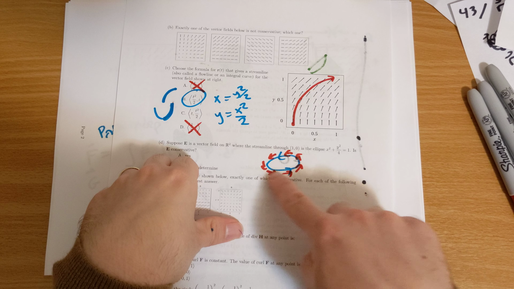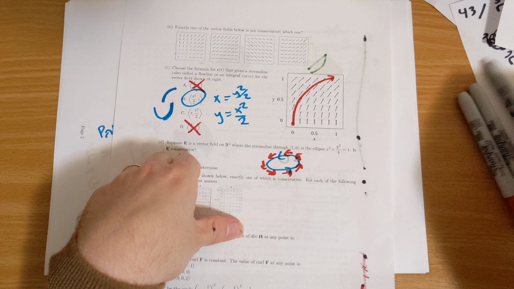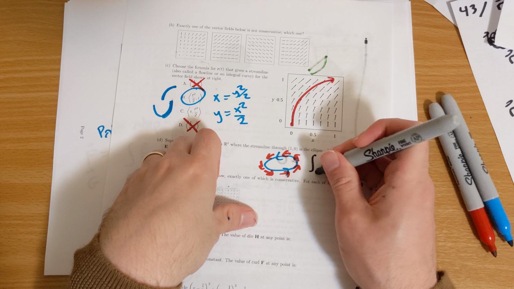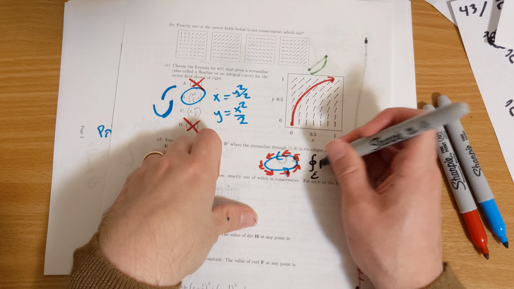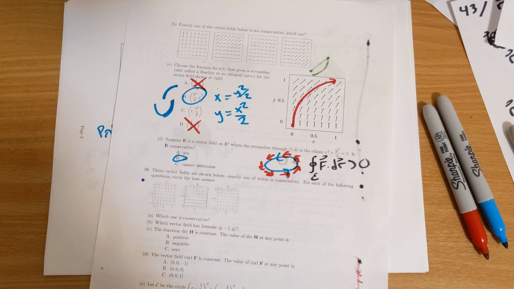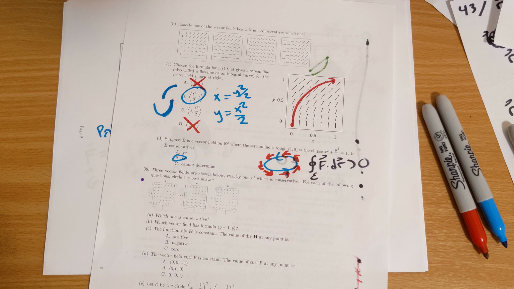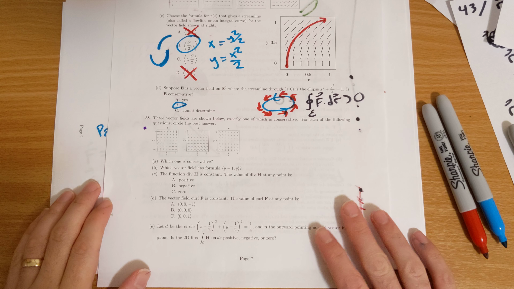So we're adding up lots of positive things here. And so we conclude that the integral around this curve C of F dot dr is positive, but it needs to be 0 if E were to be conservative. So that's part D. Okay, let's move on and do problem 38.